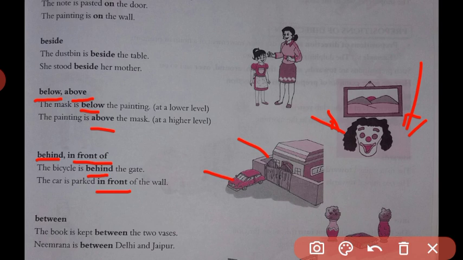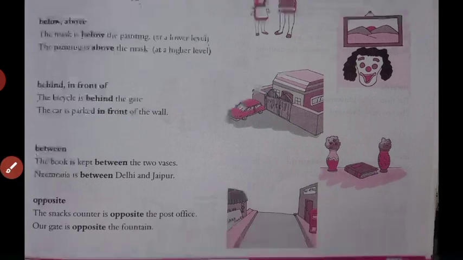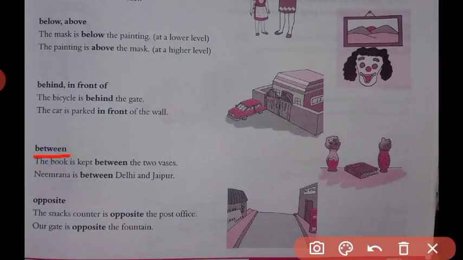Here is this wall, and the car is in front of this wall. So the words behind and in front of are both used as prepositions in these sentences. One shows the rear side, the other shows the front side of the position. Next, between. This one is a preposition, because it is especially used whenever we are talking about being in between two persons or things.